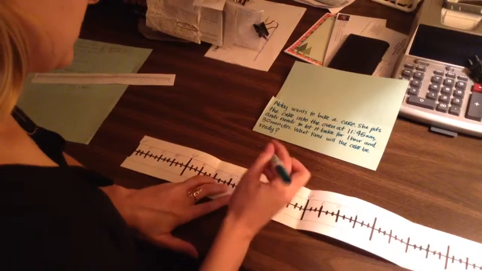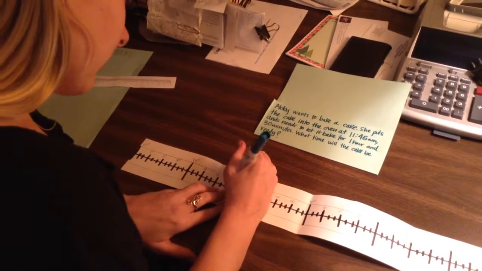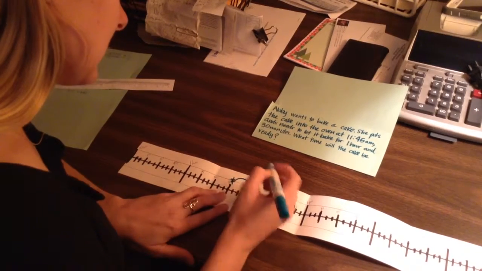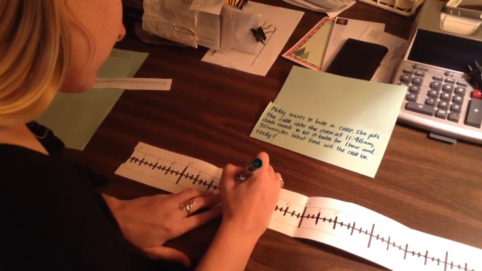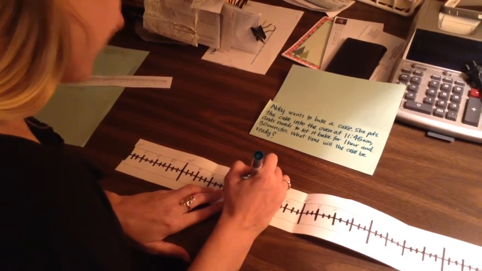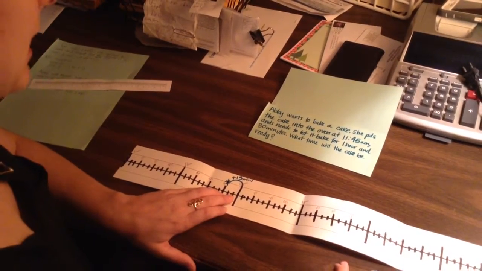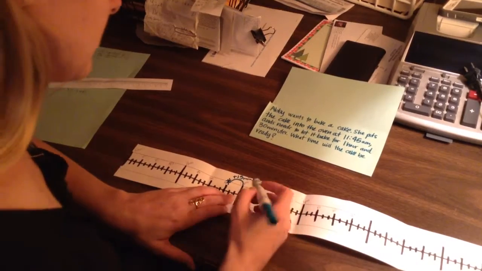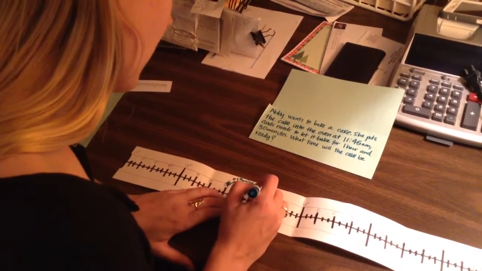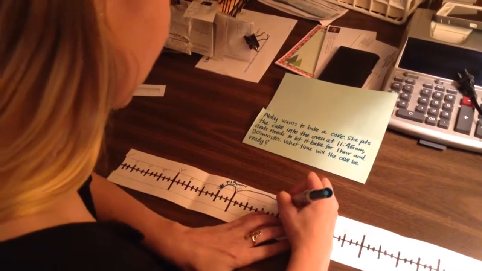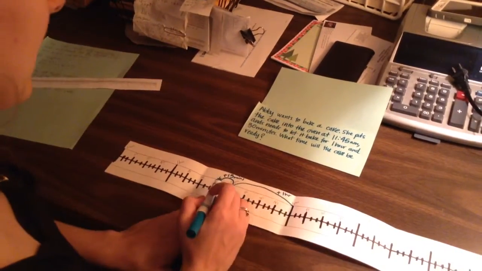So for this one, we're going to do the same thing. We're starting at 11:45 right here. And we're going to jump that first 15 minutes to 12. So now we jump that 15 minutes to 12, and we need to add another hour. And so we're going to jump a full hour to 1 p.m. So that we've added an hour and 15 minutes.